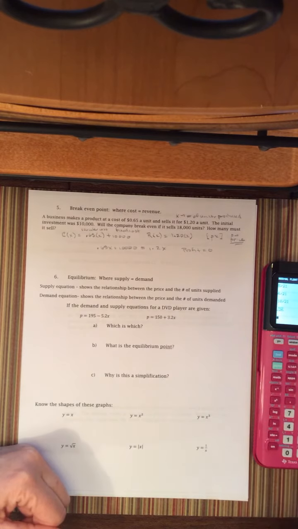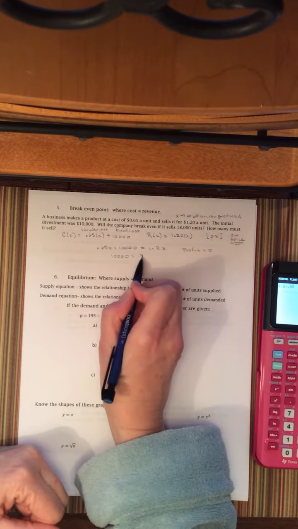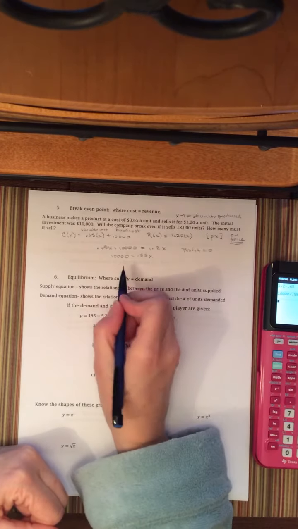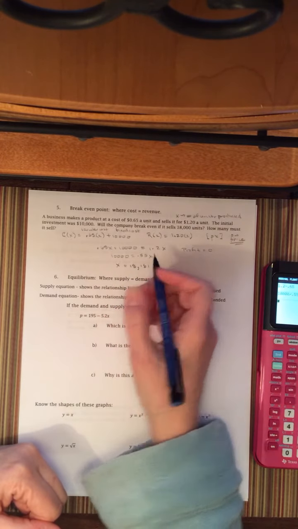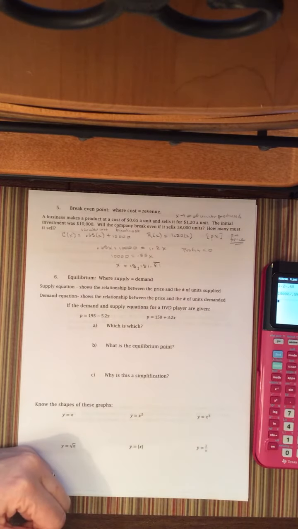So I'm going to take both sides and subtract 0.65x, and I'm going to end up with 10,000 equals 0.55x. I'm going to take my 10,000 and divide it by 0.55, and I end up with this answer, 18,181.81 repeating.